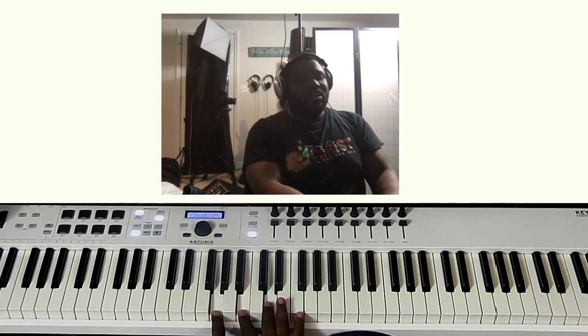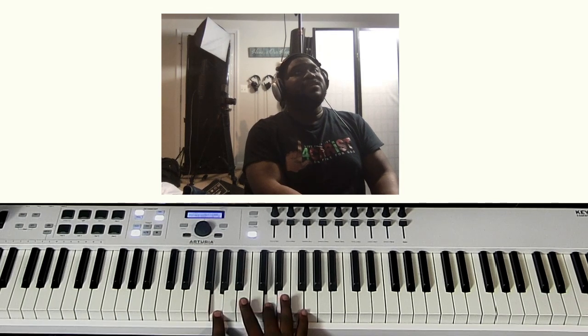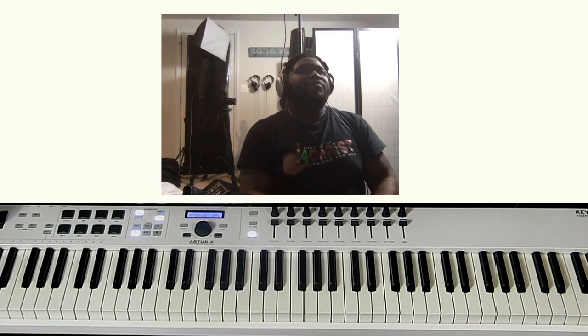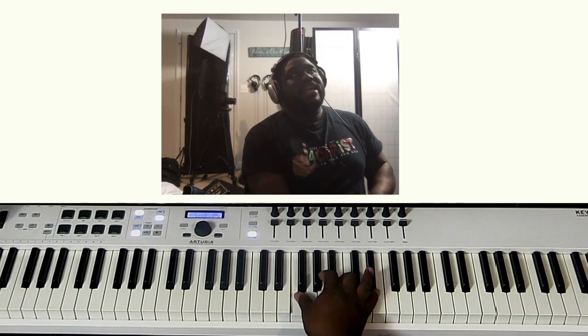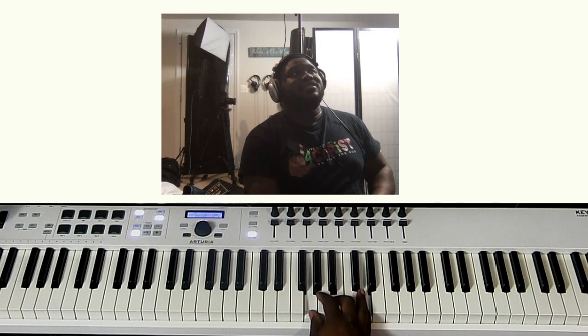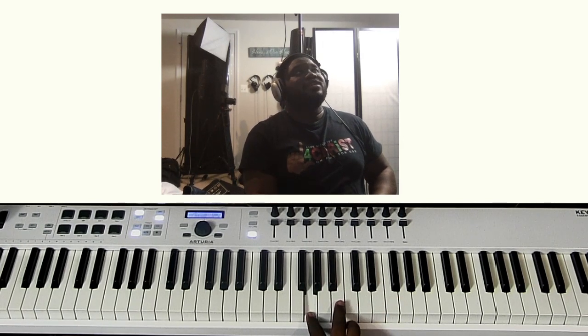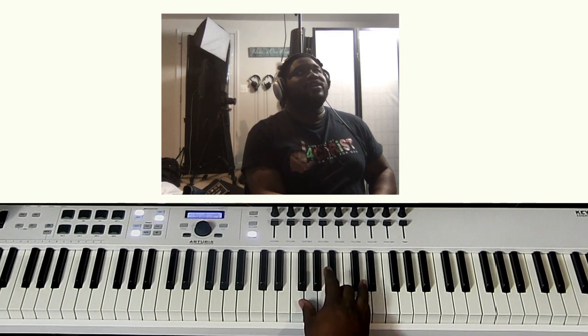Then we go to our 5, which is a G, which will be G, B, D. Got it? However, the way I like to play my 5 in this case is I add the F to it. Instead of playing G, B, D, I add the F to it.